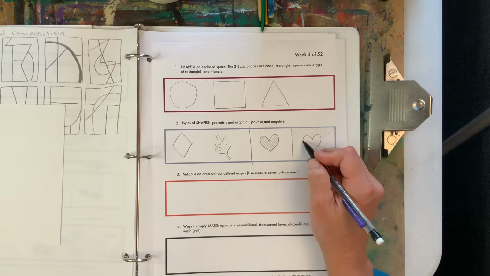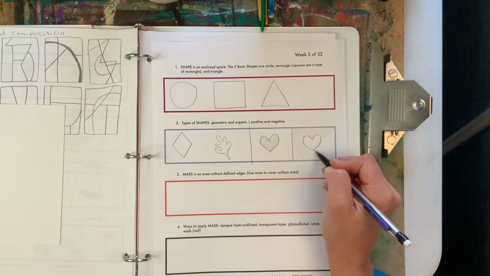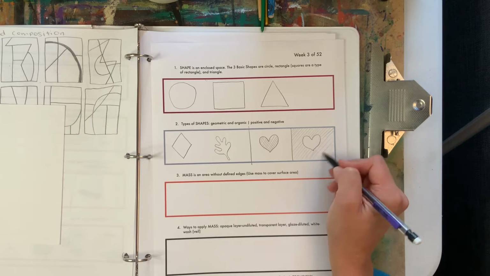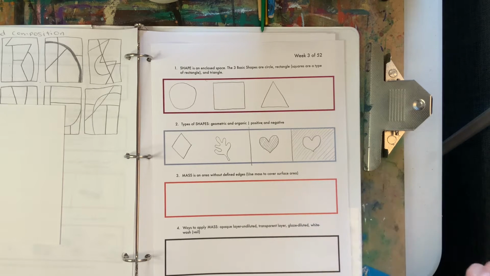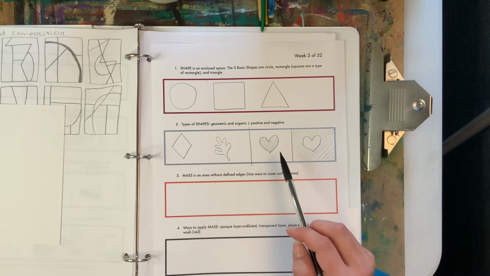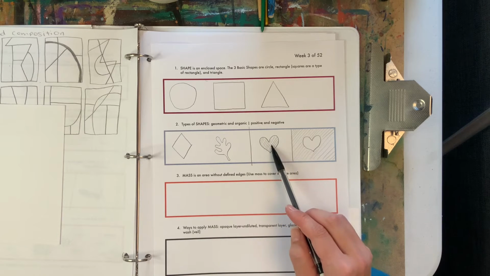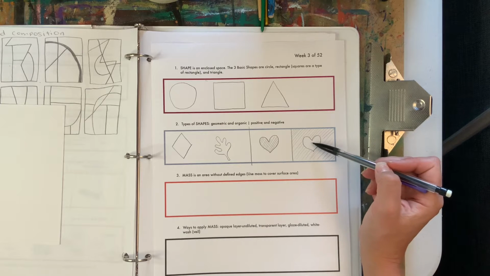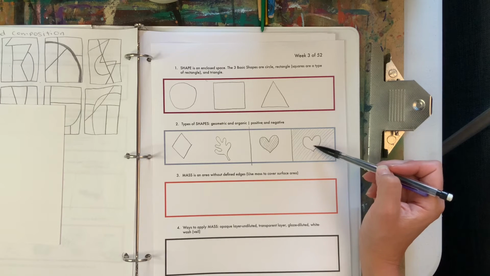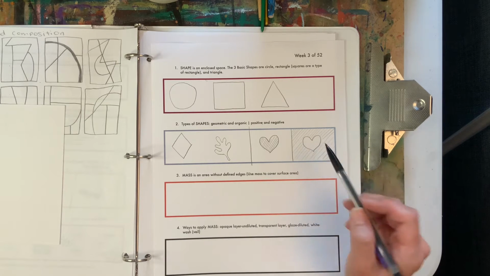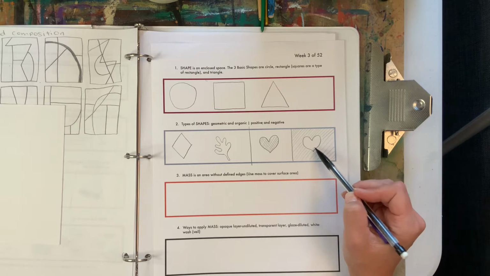So that's where the dough is. These lines represent the dough. So if you had the actual shape, that's positive. If the shape is gone, then it is negative, a negative shape.